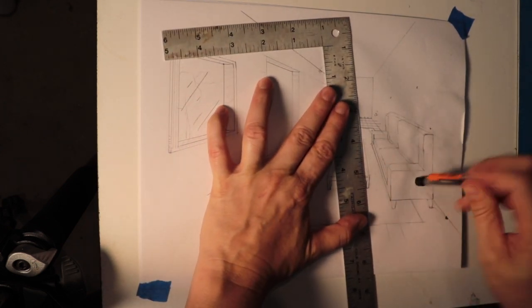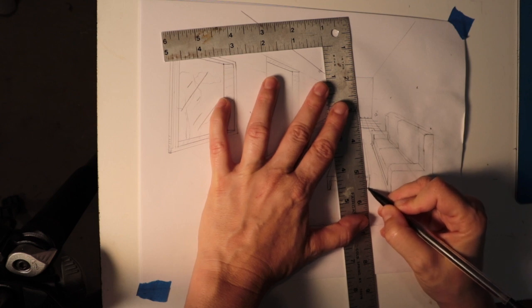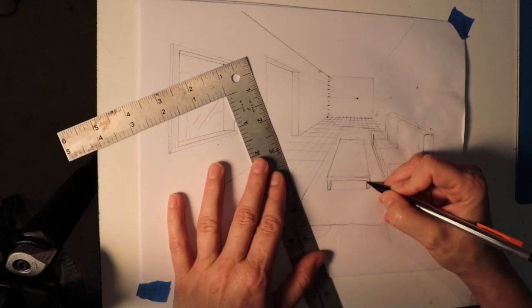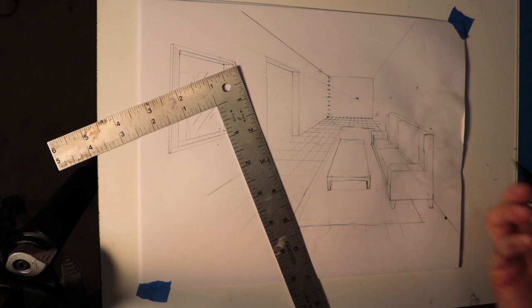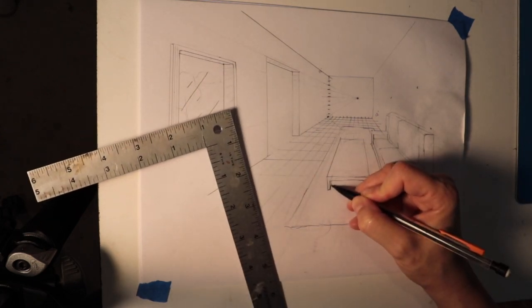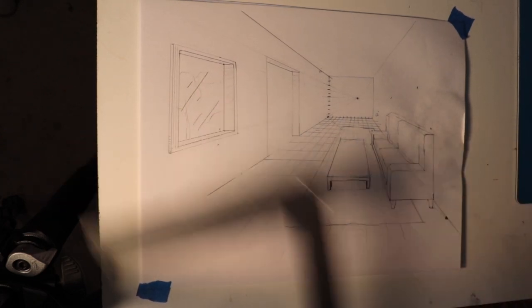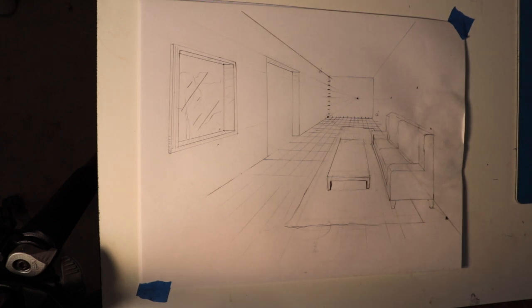It's really tiny, so I know it's probably hard for you guys to see. I'm going to do my best. There you go. And that's just going to be like a tiny little amount, right? So now we understand that there's an inside edge to that coffee table.